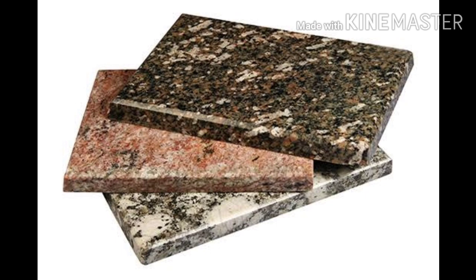Where is granite found? Again the question comes to our mind. Much of the earth's continental crust is made of granite, and it forms the cores of the continents. In North America, the landscape surrounding Canada's Hudson Bay and extending south to Minnesota consists of granite bedrock.